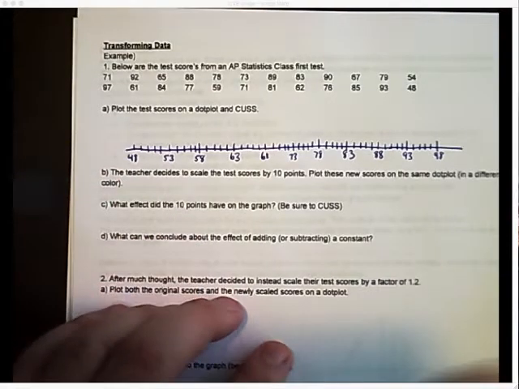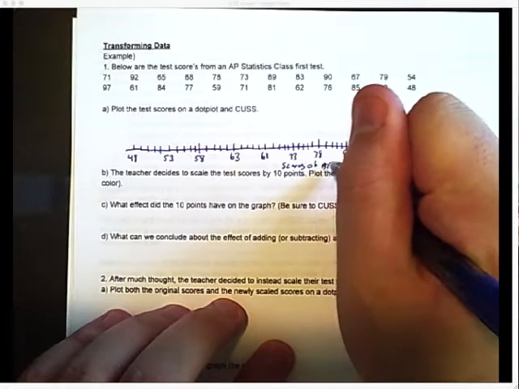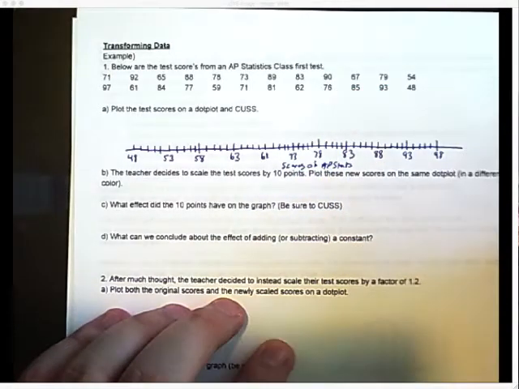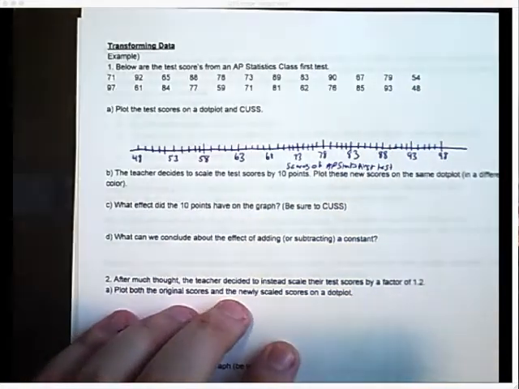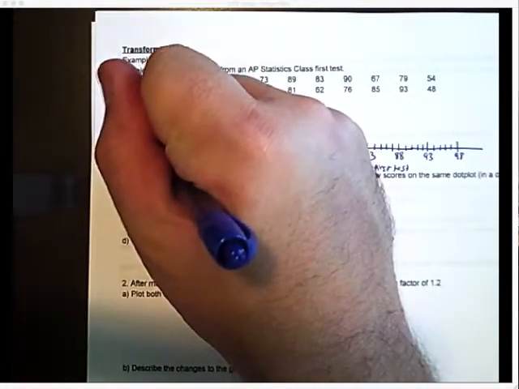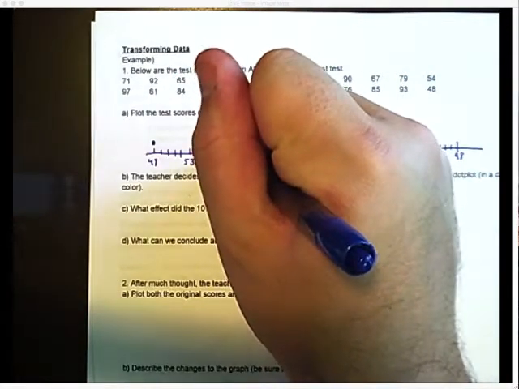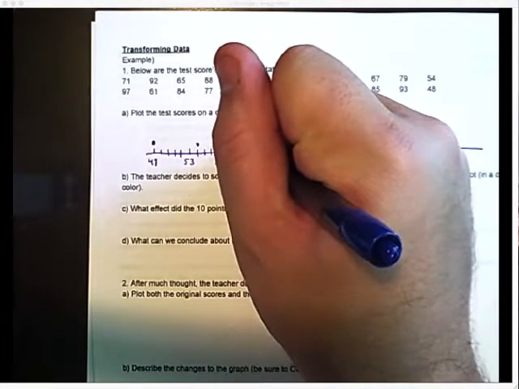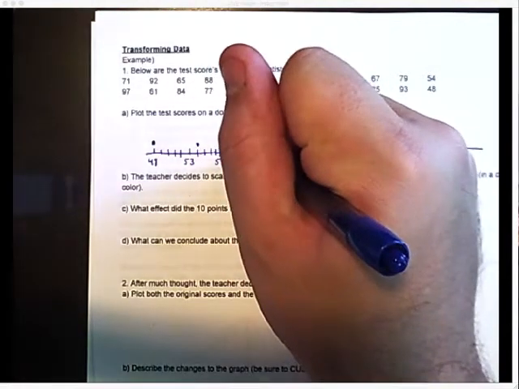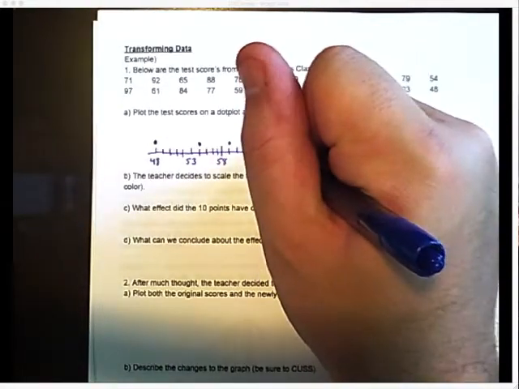Okay. So this is student scores on AP Stats first test. Okay, so it asks us to make a dot plot. All right, so just going down my list here, somebody had 48, then someone had 54, then 59, then 61, then 62, then 65, then 67.